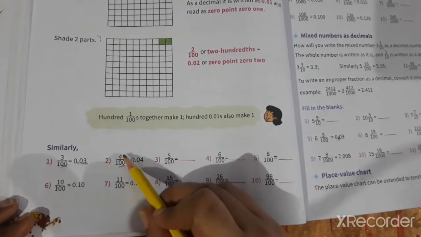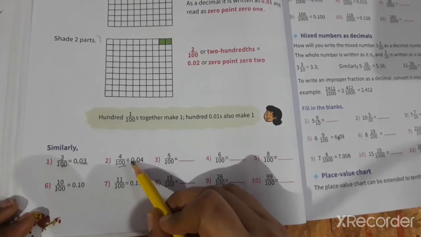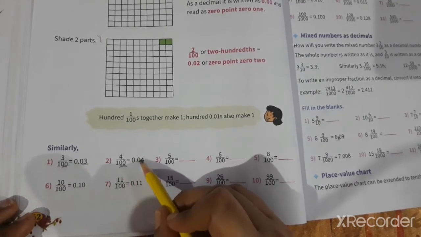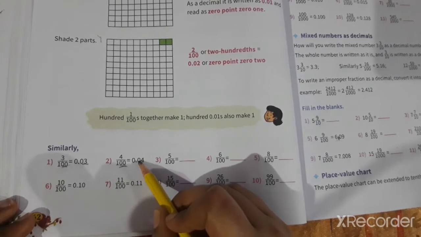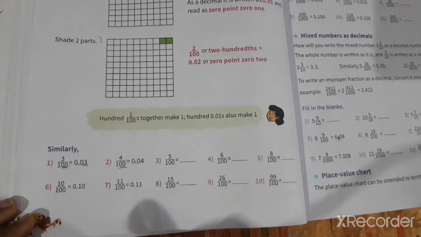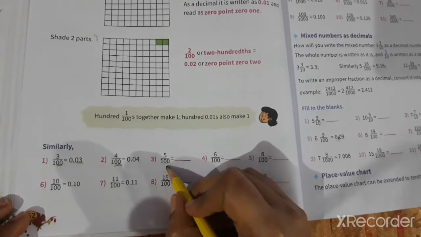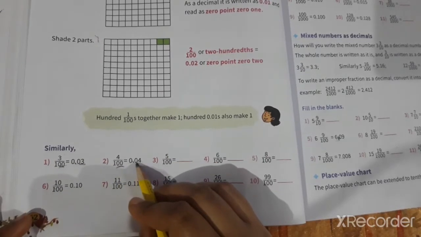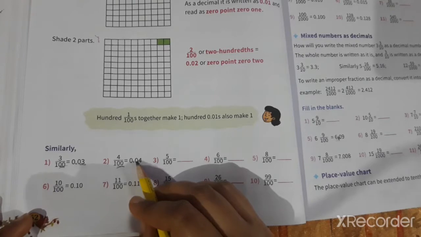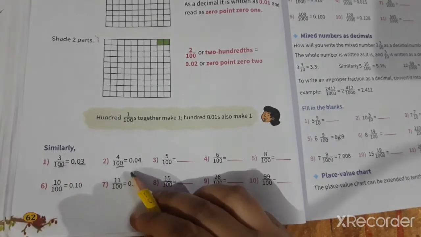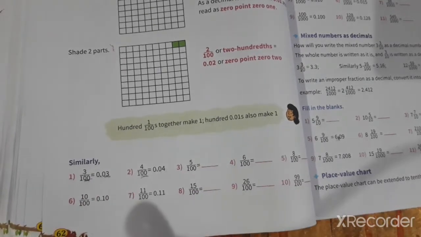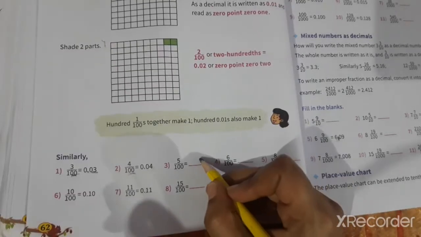So here, 4 by 100: first we write 4, then for 2 zeros, after the decimal point there should be 2 numbers, so already 4 is there, we have to put 1 more. Now a fraction means dividing the numbers, and you get the same answer after division, which becomes the quotient. So without doing division, when the denominator is in tens or hundreds form, we can write it directly.